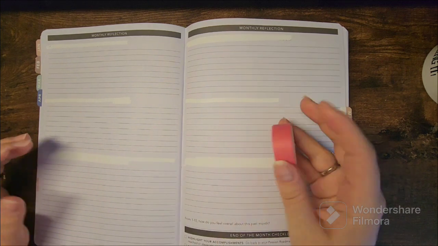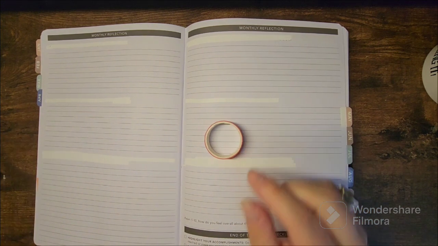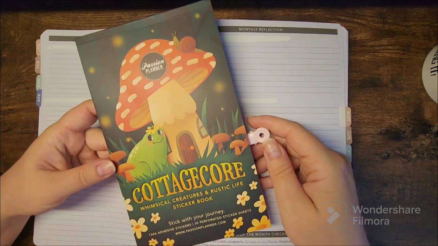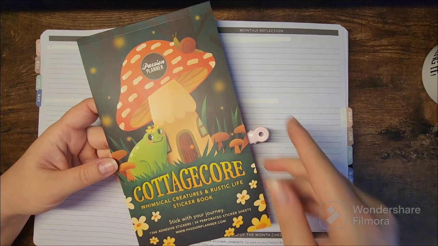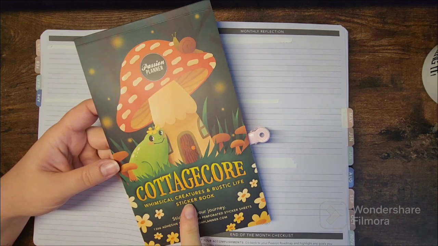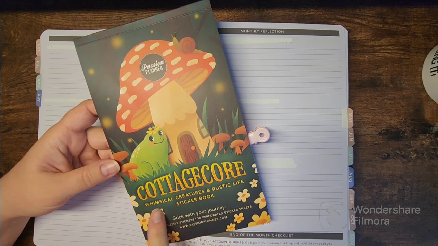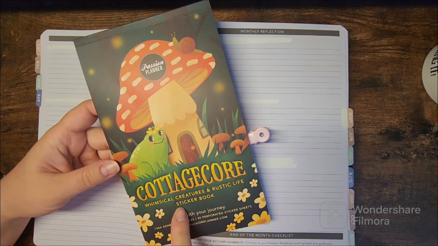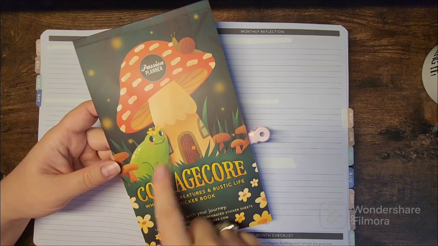So today I'm going to use this bright pink washi because I'm going to pull some stickers out of this new Passion Planner sticker book. If you watched my plan with me, I used a sheet out of it already. I'm going to use another sheet because all these stickers are super adorable. And this is one of their new ones. They just came out with their academic planner launch. If you want to pick it up, please use my link.